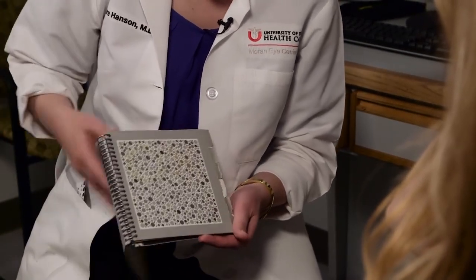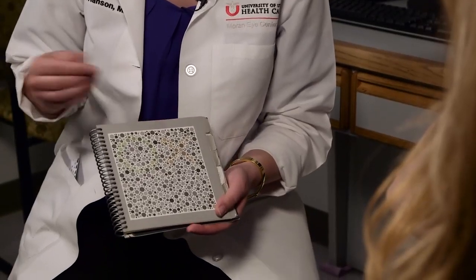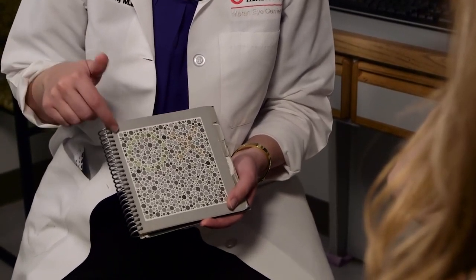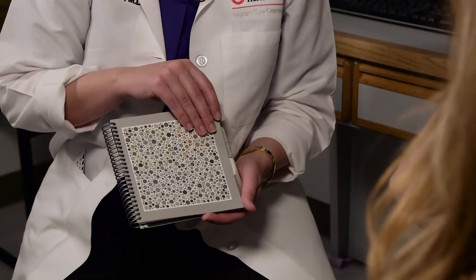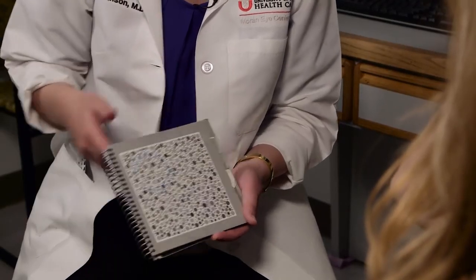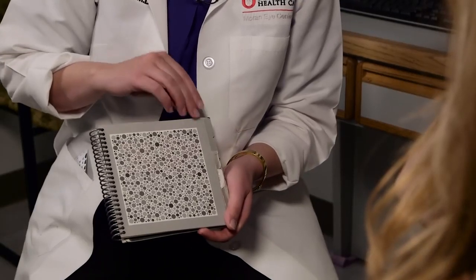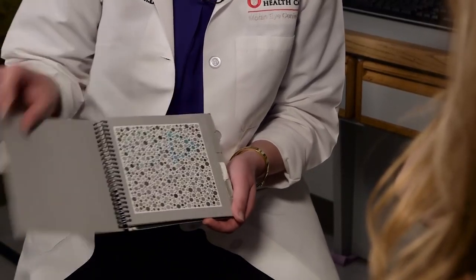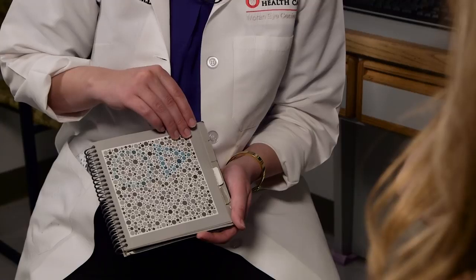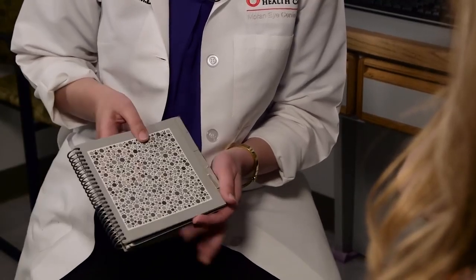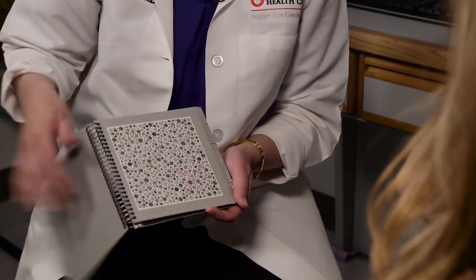And then the next 6 plates are the screening test. And so again, you have the patient test one eye at a time, ask them to go through each of the plates. 0, X. Just a 0. X, triangle. O, triangle. O. X. Very good. And then you can do the same thing with the other eye.